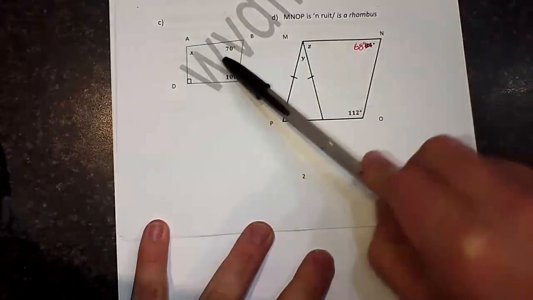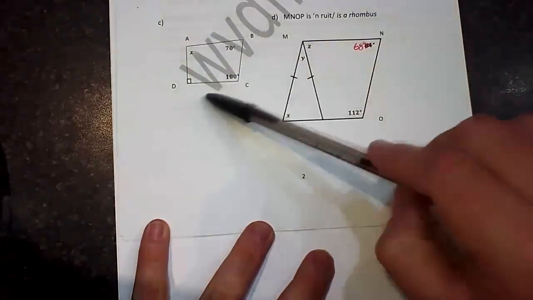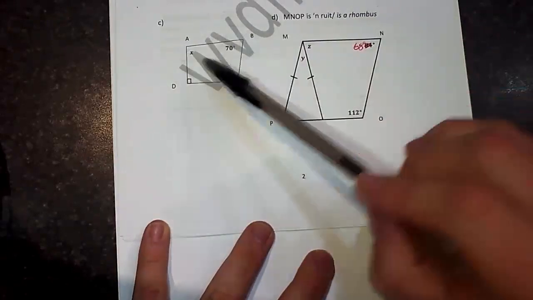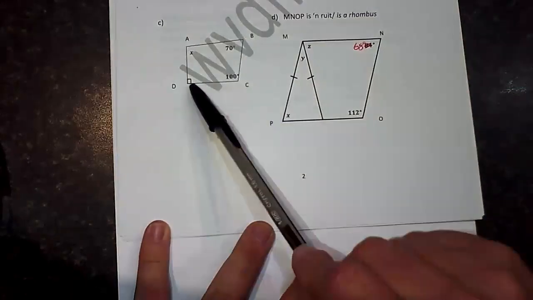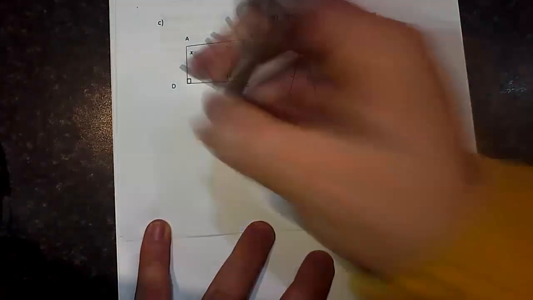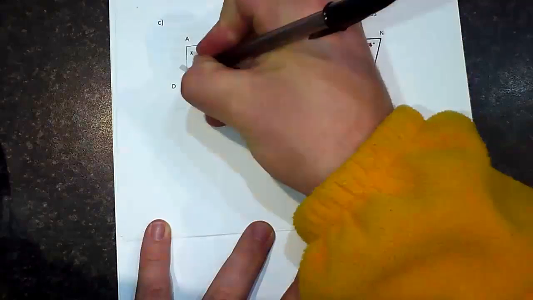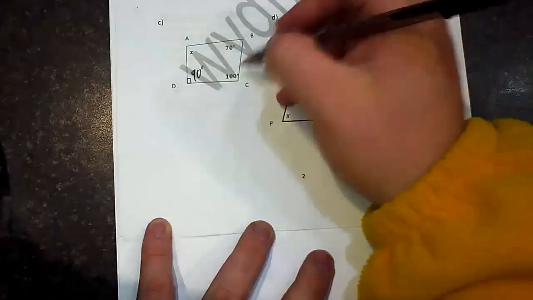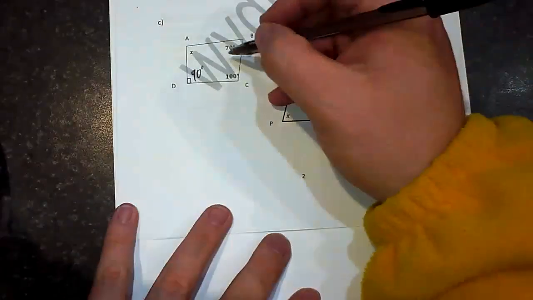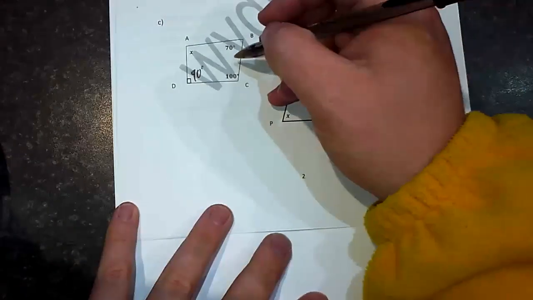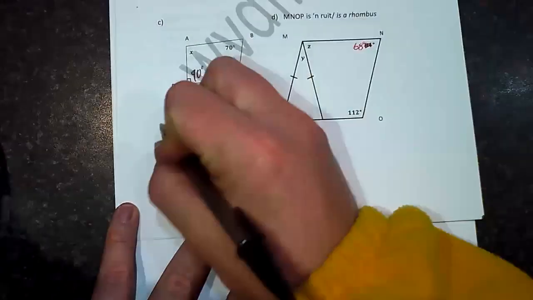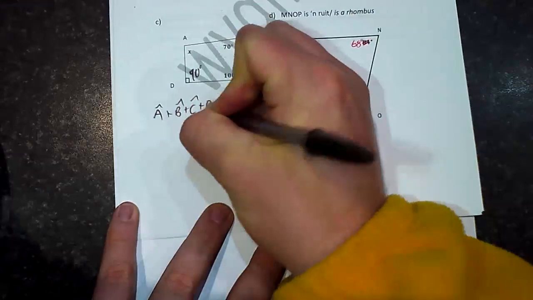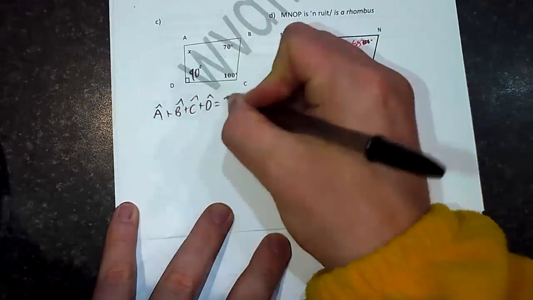Okay, so for number C, they give us a quadrilateral. They give us 3 values and an x. Special one, they tell us angle D is 90 degrees with the little square, right? So you must take note that this means 90 degrees, right? Okay, so yet again, if we add all 4 interior angles of a quadrilateral, it must equal 360 degrees. So we say angle A plus angle B plus C plus D will equal 360 degrees.